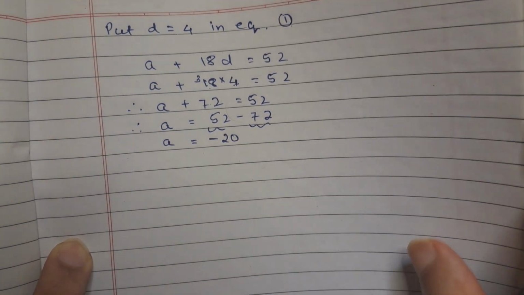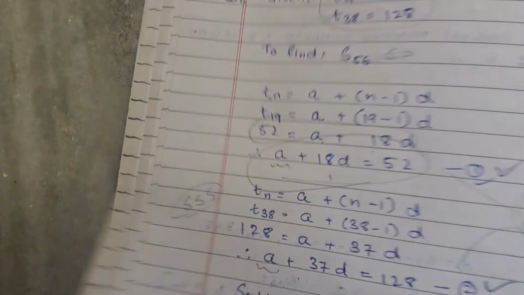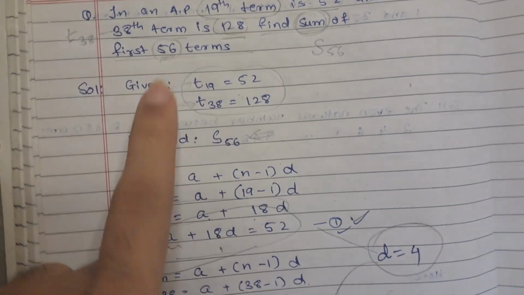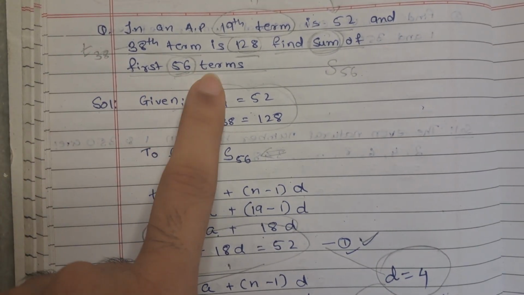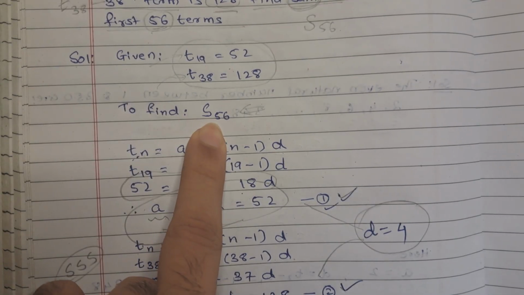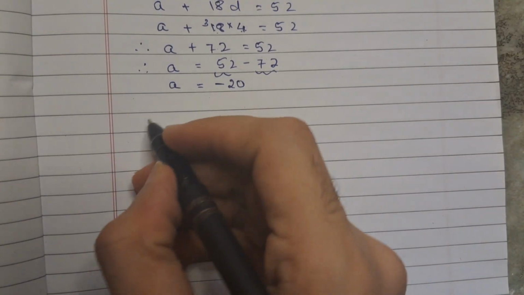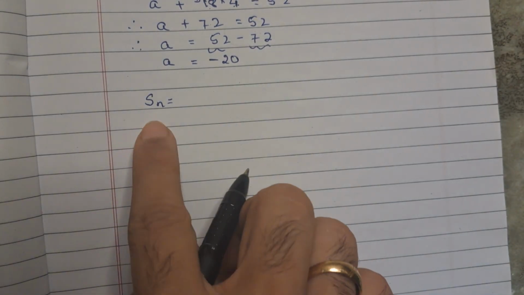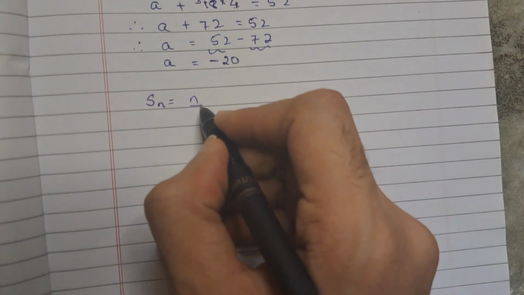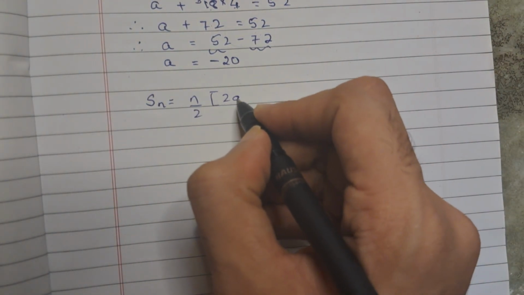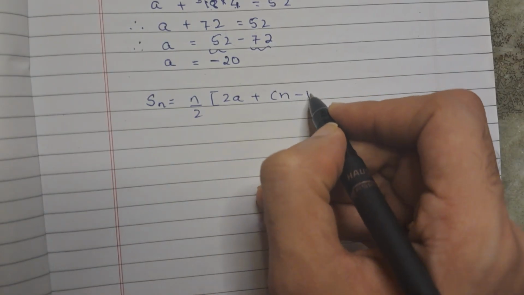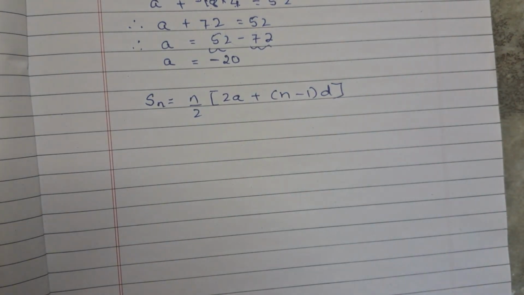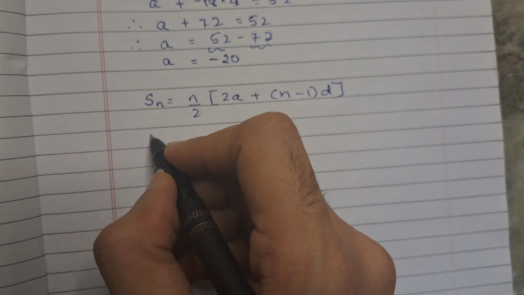Now don't forget what was the ultimate aim. My ultimate aim was to find what? It was the sum of 56 terms, right? That is S56. So let's go for this now. S56. So what should I do? I should write the formula for Sn in the first place. Sn's formula is what? N upon 2, 2A plus N minus 1 into D, correct?